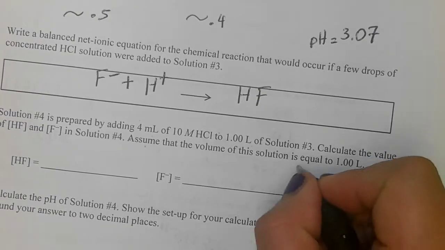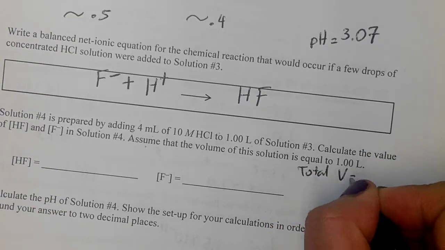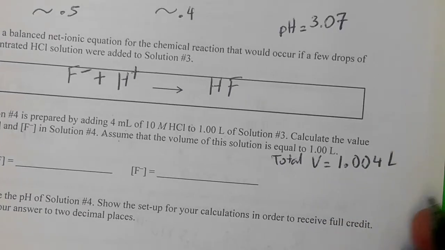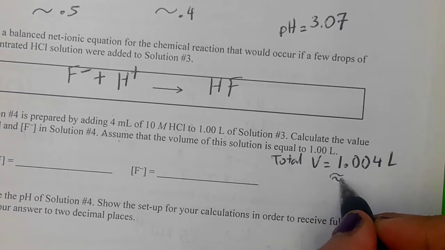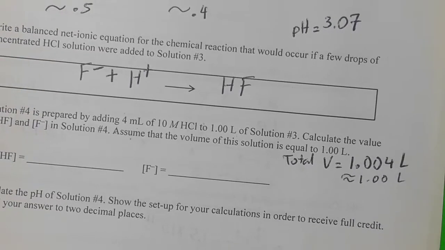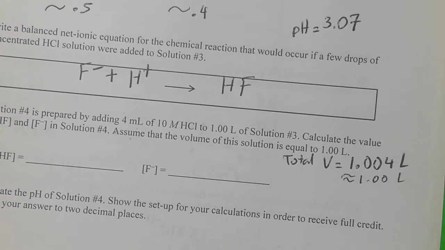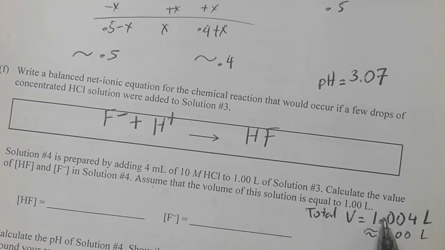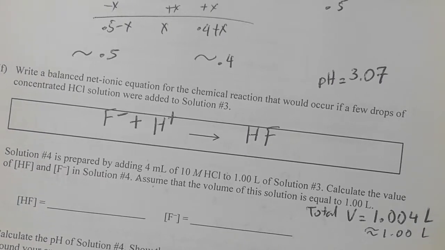Your total volume would be 1.004 liters, which is approximately equal to 1.00 liter. That's why they say to assume it. Since they asked us to assume, I'm easily able to subtract things.